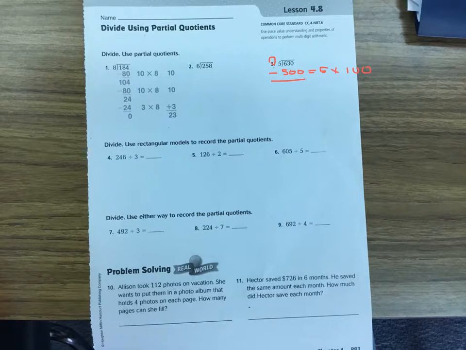So 0 minus 0 is 0. 3 minus 0 is 3. And 6 minus 5 is 1. Okay, I took a huge chunk out. Now I have to think of a multiple of 5 that's going to be less than what? 13. It's going to be less than 13. 10. And I do still have 3 digits, so instead of 10 it would be 100. Okay, so I'm going to take 100 out. So 100 equals 5 times what? 20. Very good.